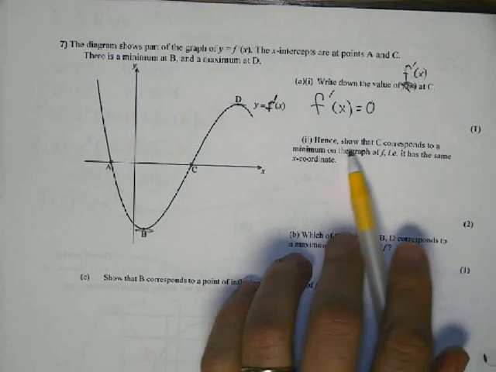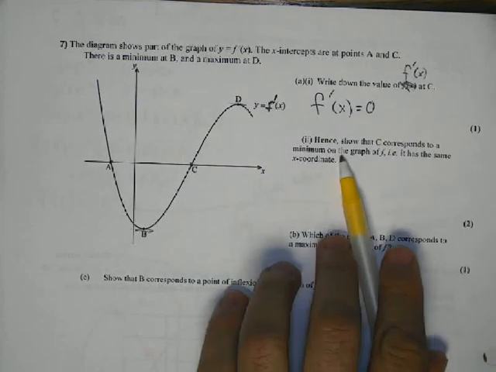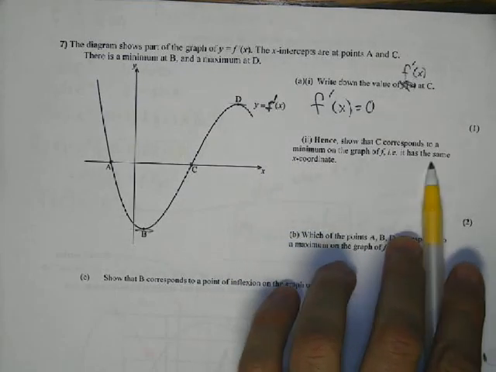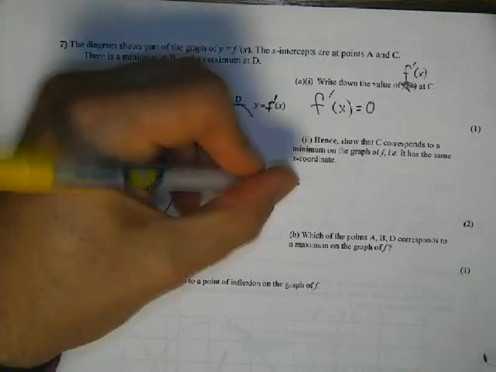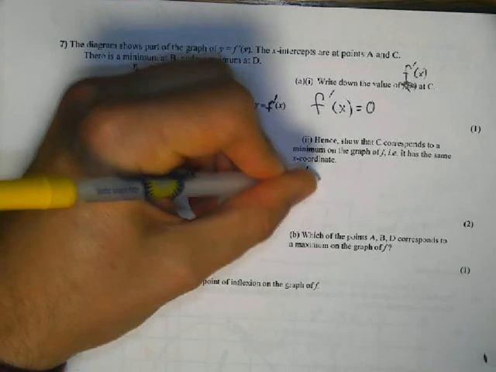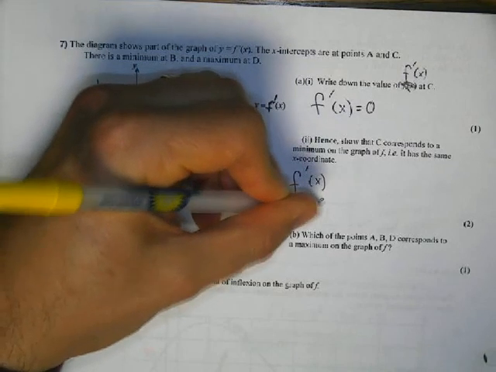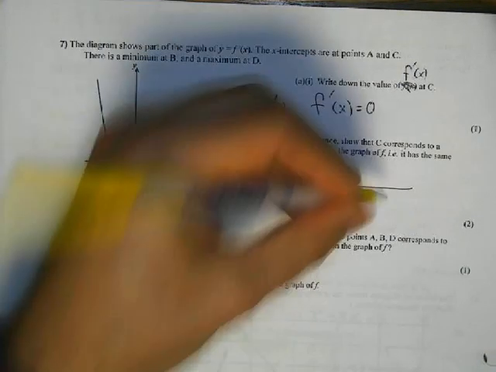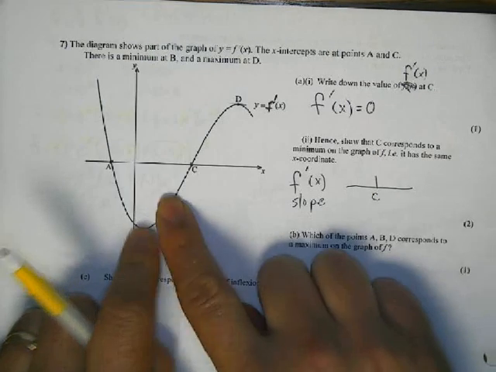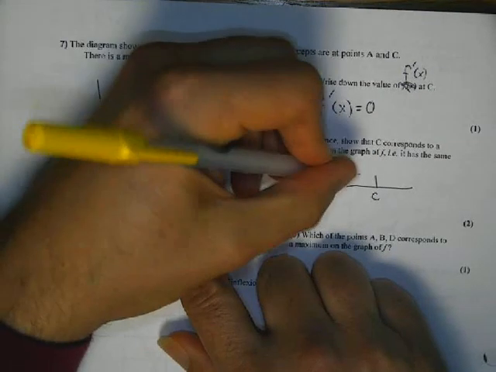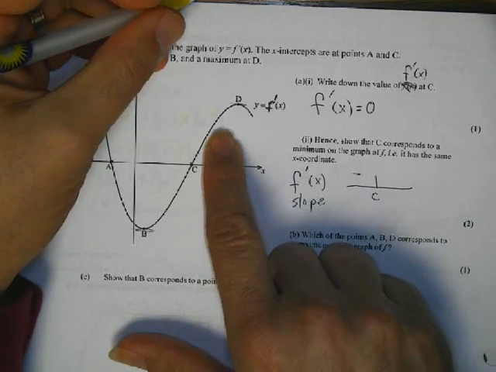Hence, show that C corresponds with the minimum of the graph. So this graph is the first derivative, and that represents slope, right? So at C, we have negative values, and to the right we have positive values.